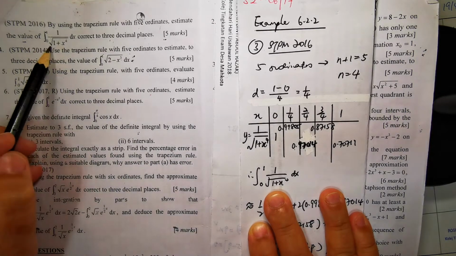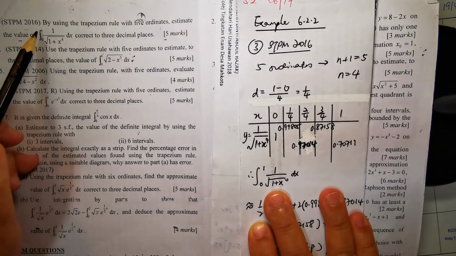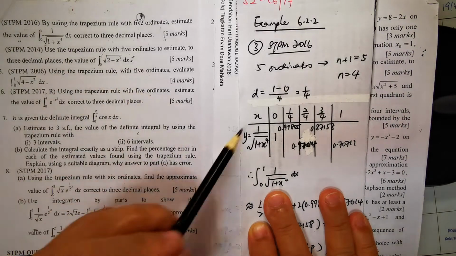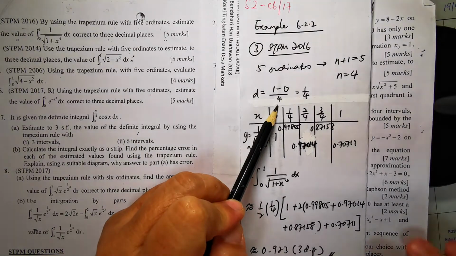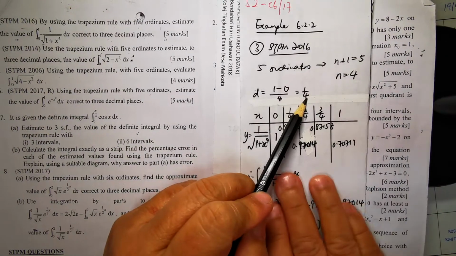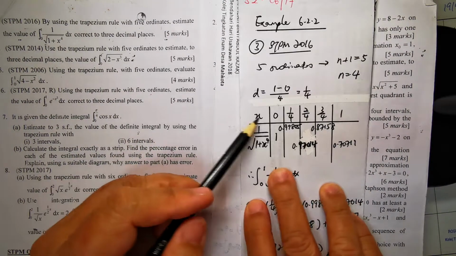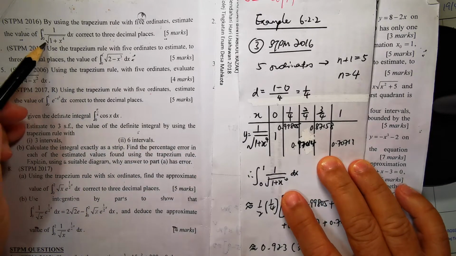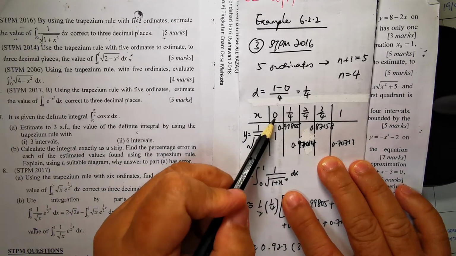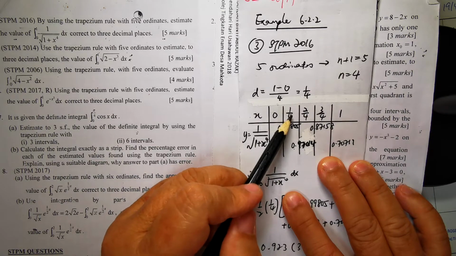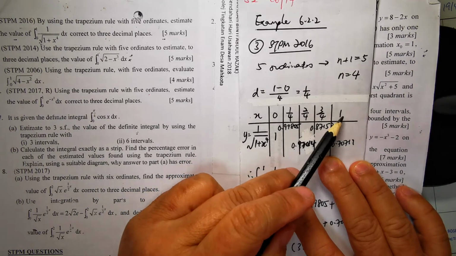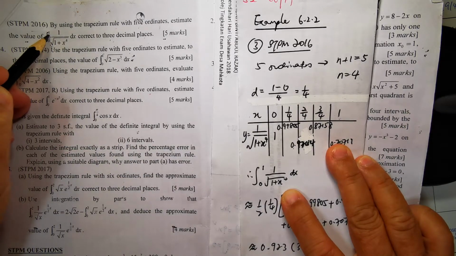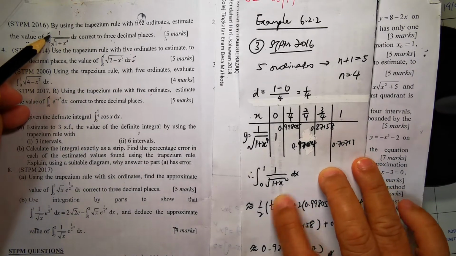Alright, you see that the interval given to us is 0 to 1, right? Therefore, d is 1 minus 0 over 4, so it's 1 over 4, your d. Then we construct the table. So x starts from 0, because it starts from 0, right? So each time add 1 over 4, add 1 over 4, add 1 over 4. The last one must be the same as the upper boundary.